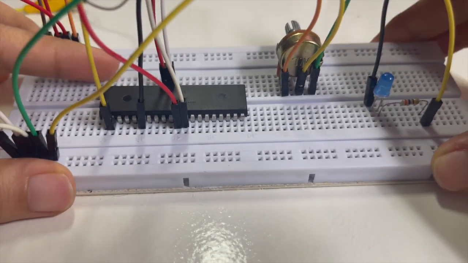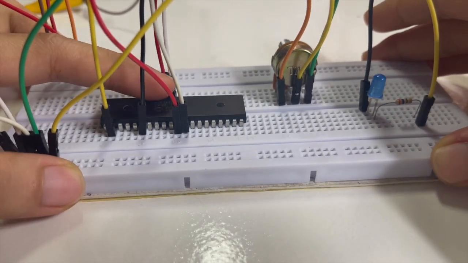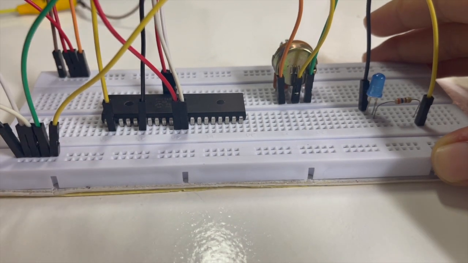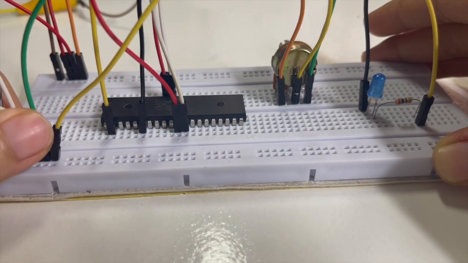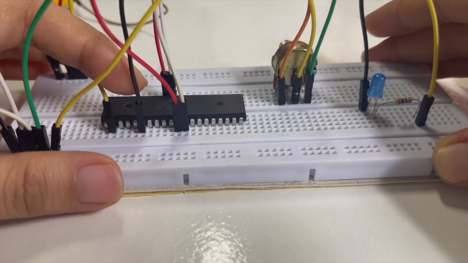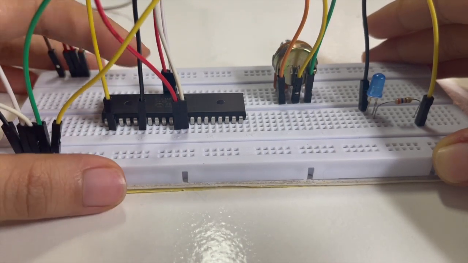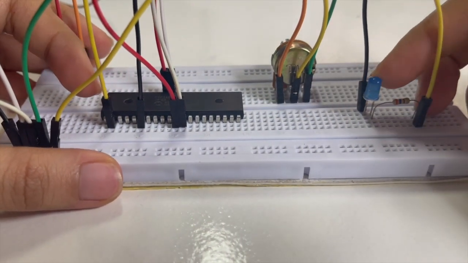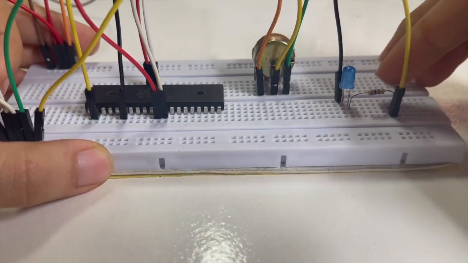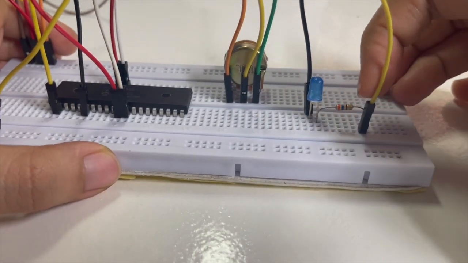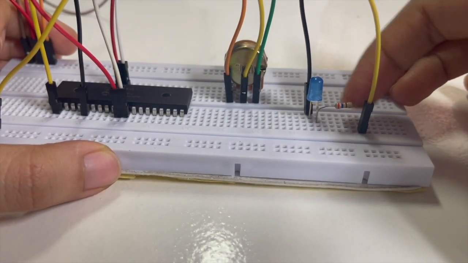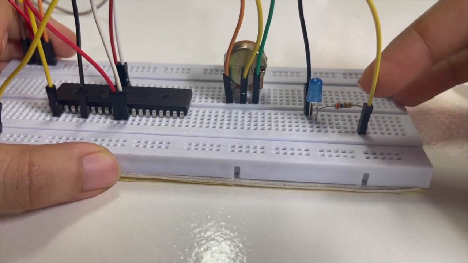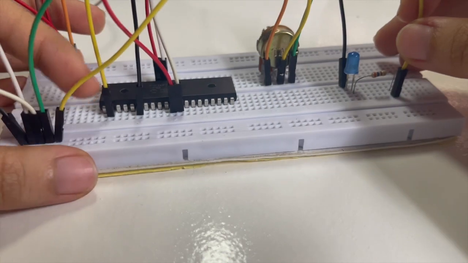Next, on the IC, as usual, VDD and VSS are connected. VDD is connected at the positive terminal, and VSS is connected to the negative terminal. This port here, RA4, is for the output of the LED. Therefore, it is connected here at the positive side of the LED, and the negative side has a 220 ohm resistor, and this resistor is connected to the ground.